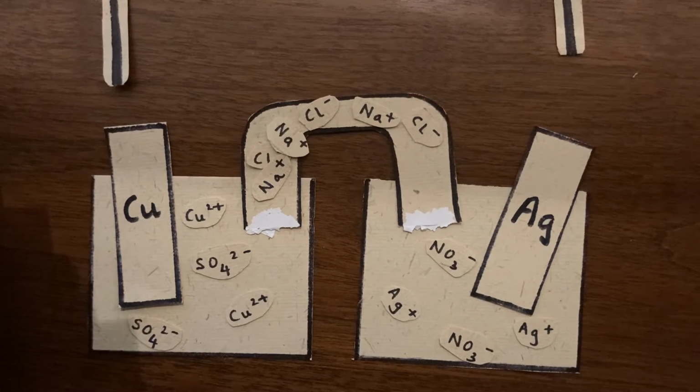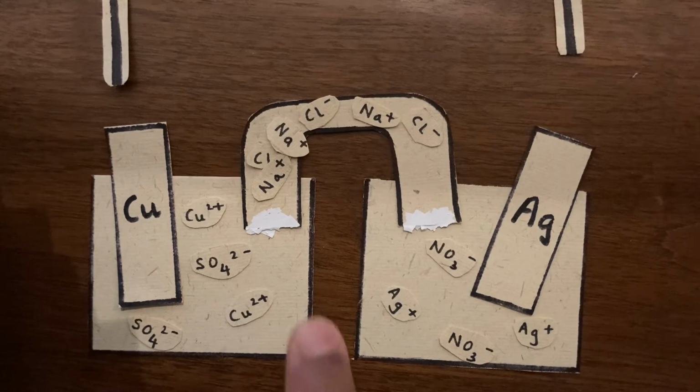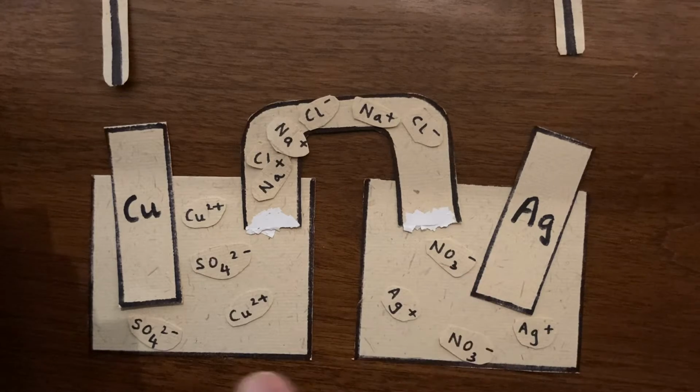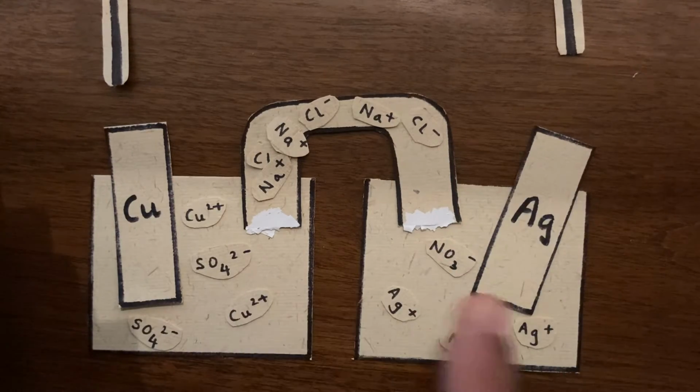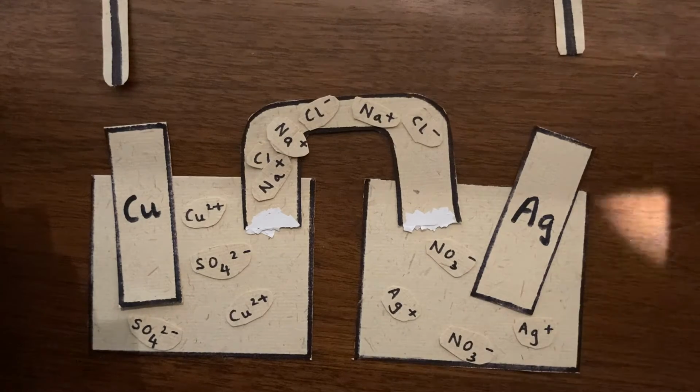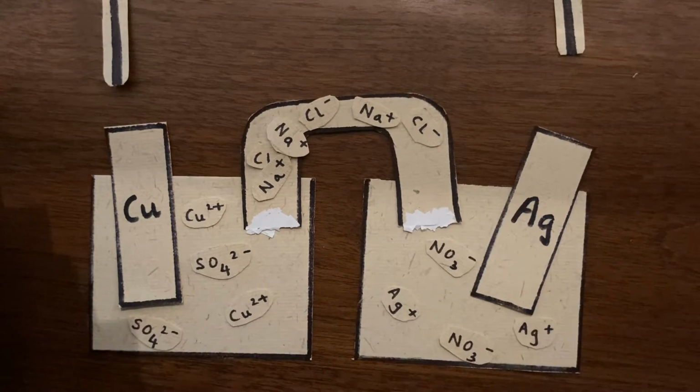This is the basic structure of a voltaic cell. It consists of two half cells. Each half cell contains a block of metal as well as a metal salt solution. In this particular case, I'm using copper and silver electrodes.